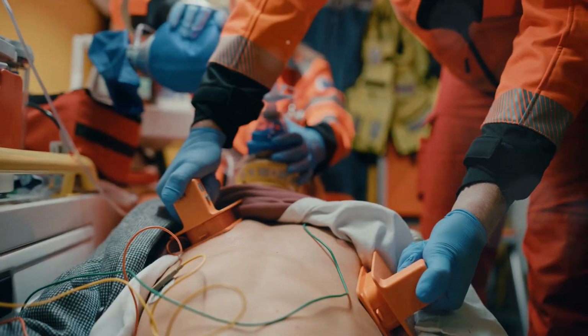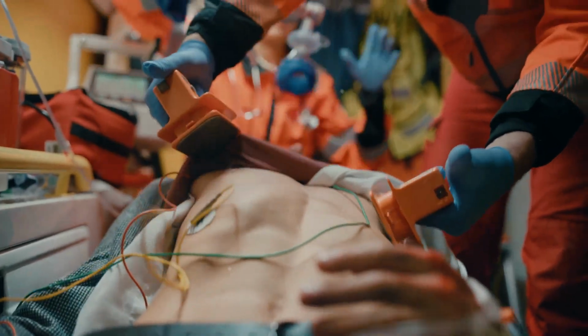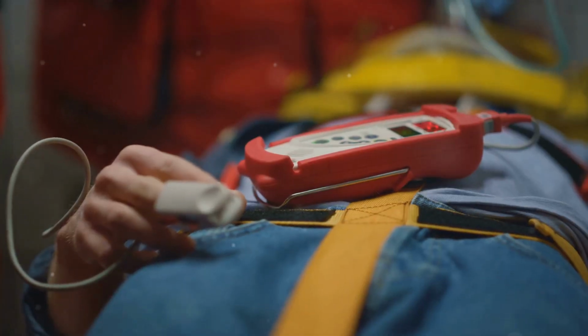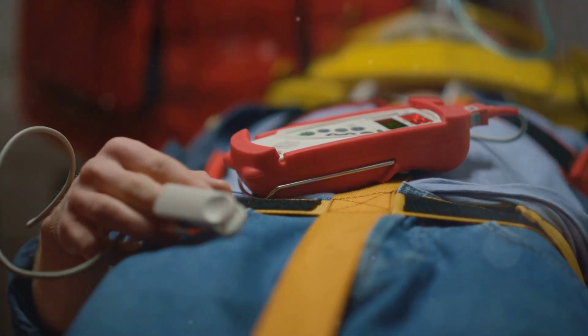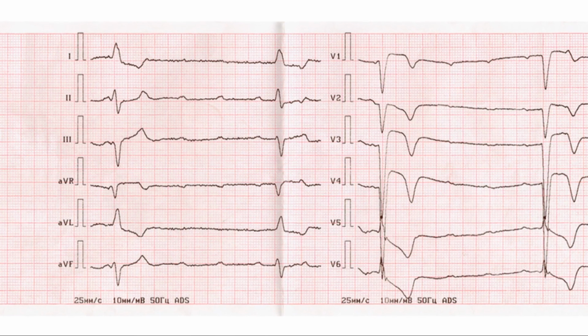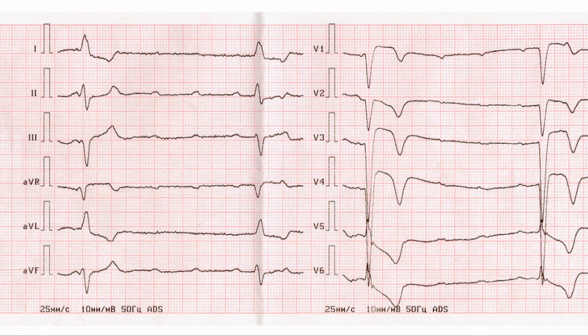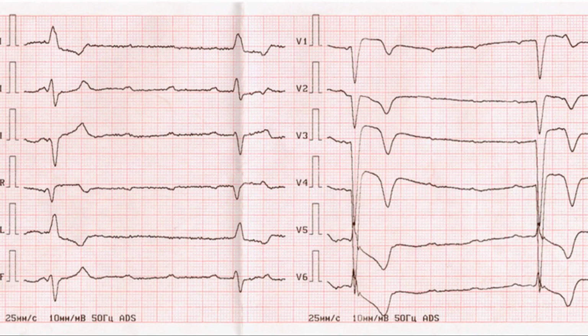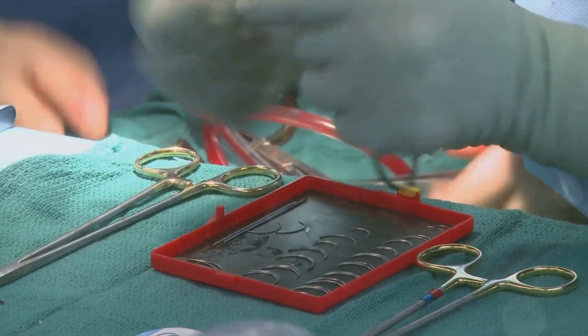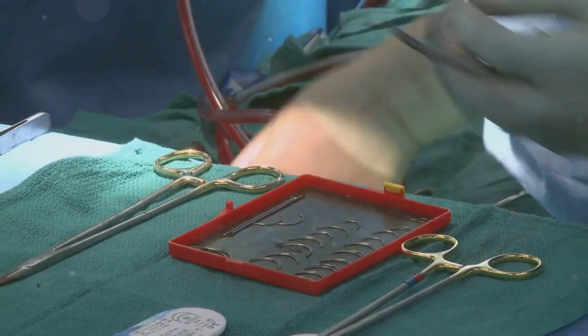Heart blocks are particularly significant in emergency settings due to their potential to cause sudden and severe symptoms. In emergencies, quick identification and correct classification of heart blocks can be life-saving. Medical professionals rely on their knowledge of heart block patterns on ECGs to make rapid decisions. In cases of second-degree type 2 or third-degree blocks, immediate intervention is often required.